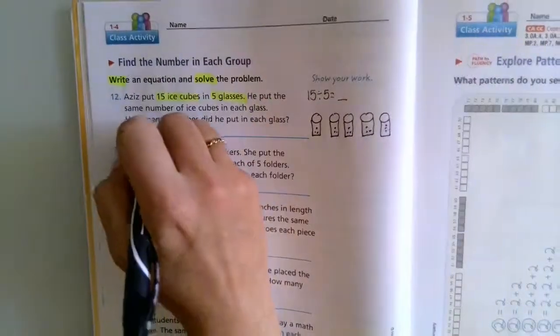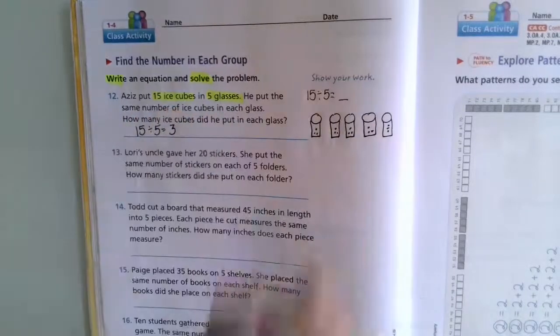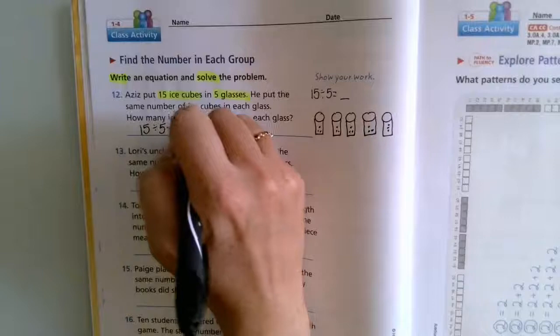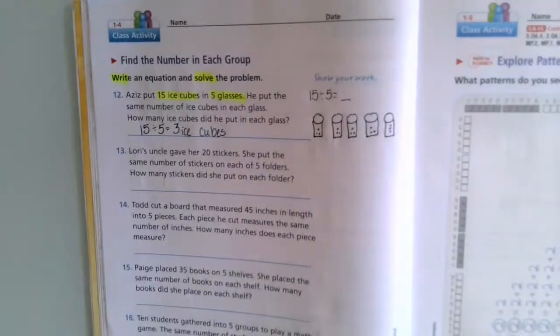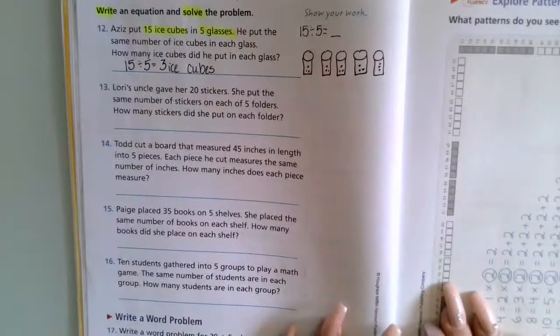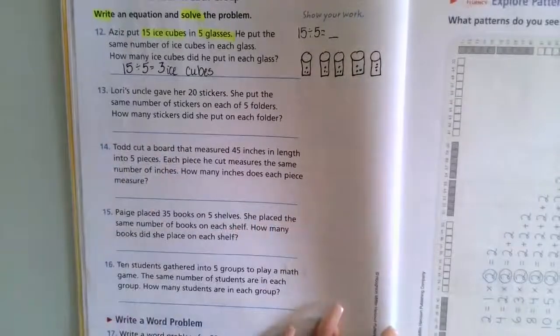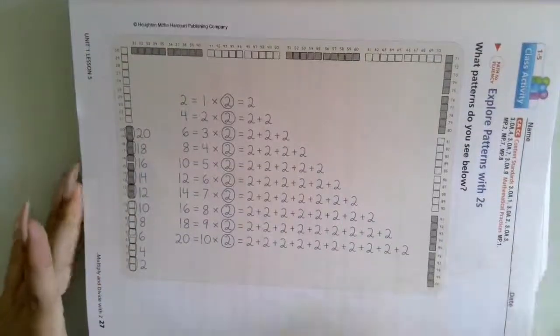How many ice cubes did he put in each glass? Okay, he had 15 ice cubes. He divided it by 5 glasses, and he got 3 ice cubes in each glass. I was so proud of you guys yesterday because somebody actually during our Zoom said, and the label is ice cubes. So very good. Include your label. Nicely done. So you will do the same for 13 through 17, actually. 13 through 17.